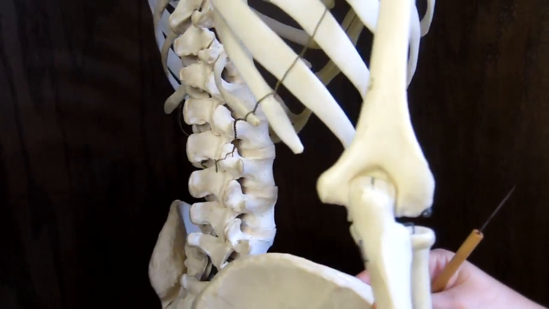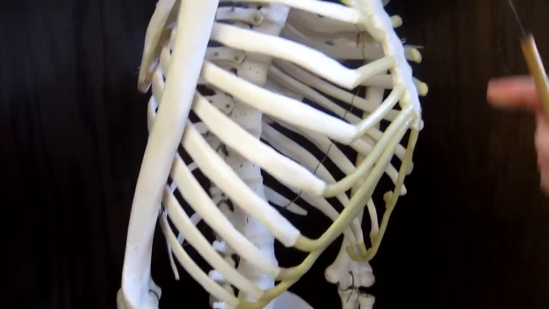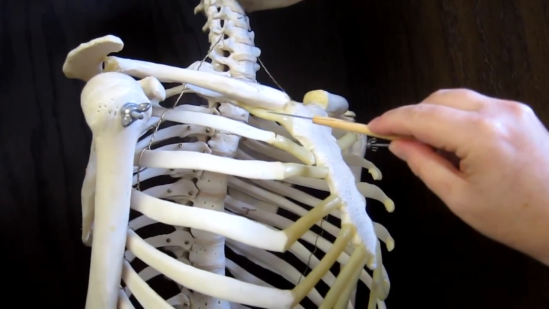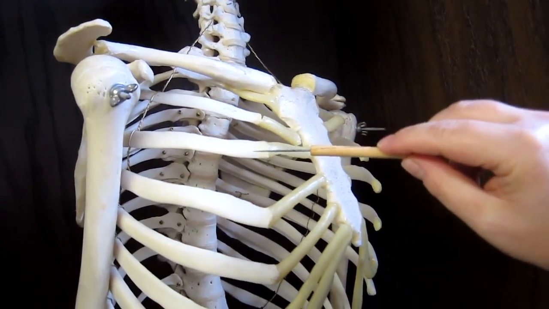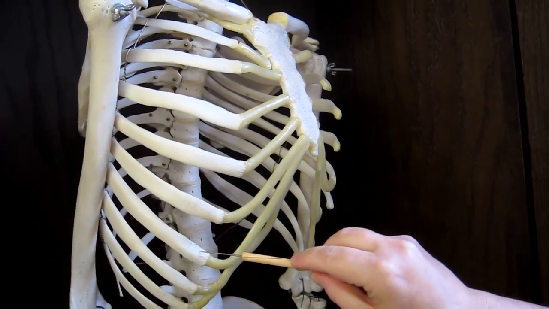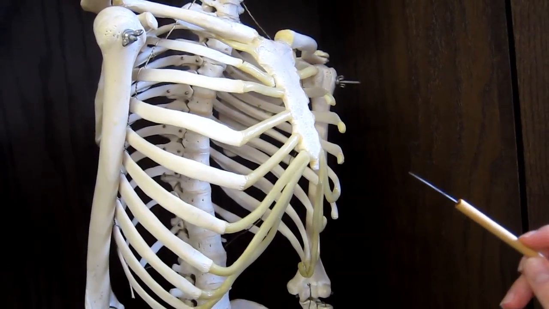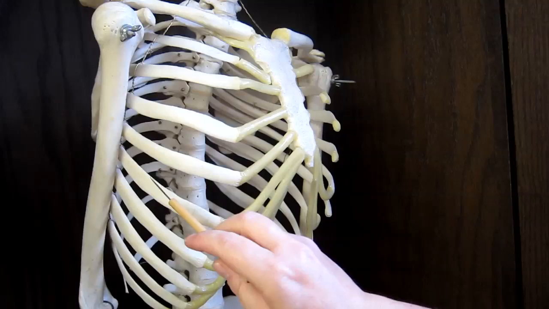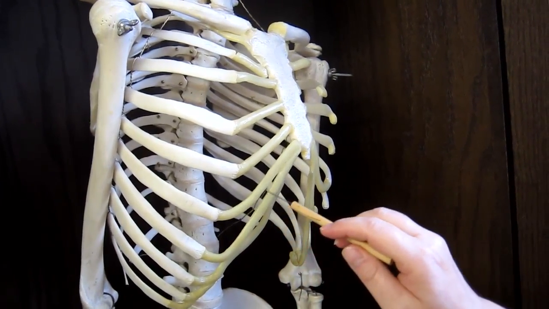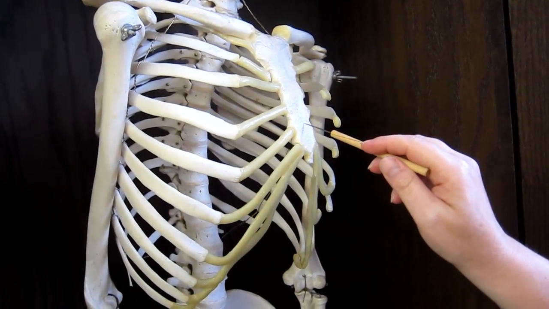Okay, so if you're in the first category and you have a direct connection to the sternum, like ribs 1, 2, 3, 4, 5, 6, and 7, that puts you in the category of being a true rib. Okay, so for any of these ribs, you can follow that rib along, and it will have its own little highway of costal cartilage to take it to the sternum.